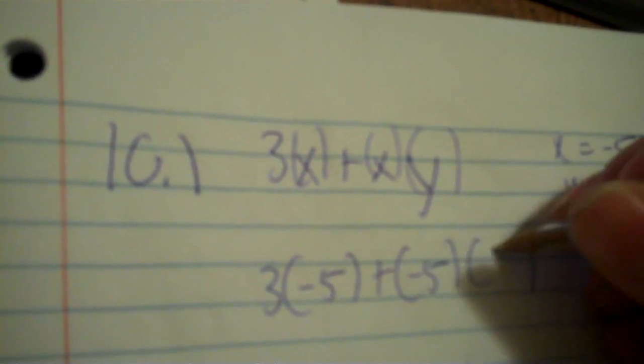Okay, number 10. 3x plus xy. X equals -5, y equals 2. So you need to parenthesize each variable separately. Empty. So x is -5, x is -5, and y is 2.